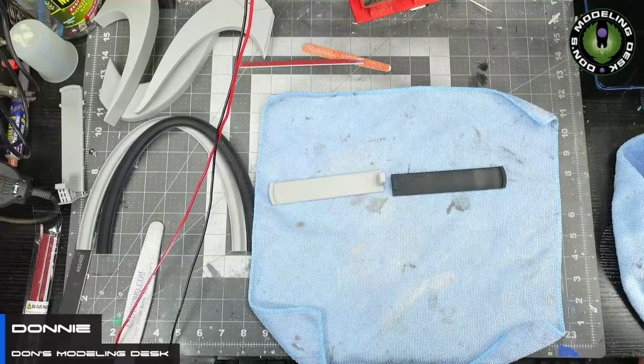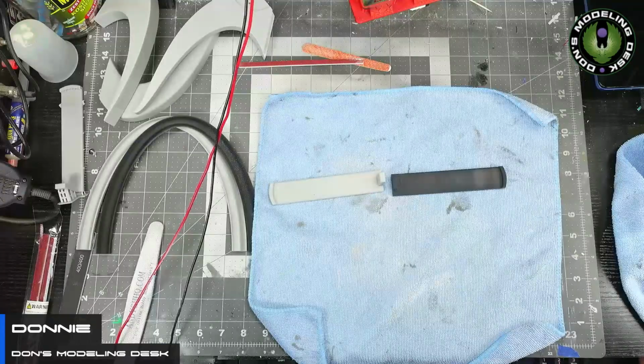Let me see here. So those arcs and those sickle-looking pieces, those are the parts of the stand? All of this that's laying out right now is parts of the stand. Let's get over here to the PDF and make sure I put this together right.